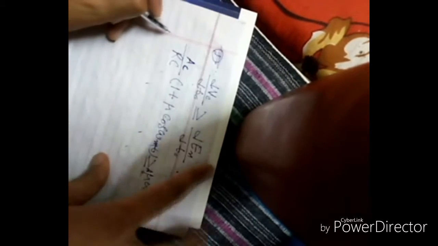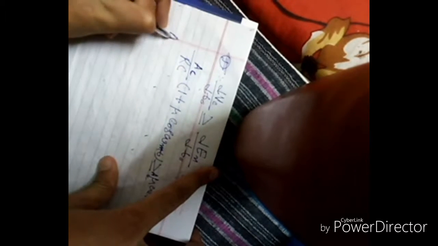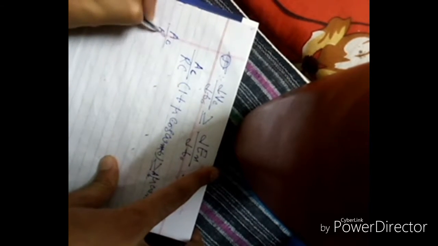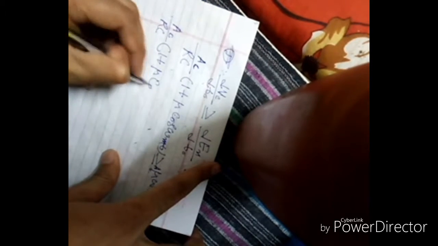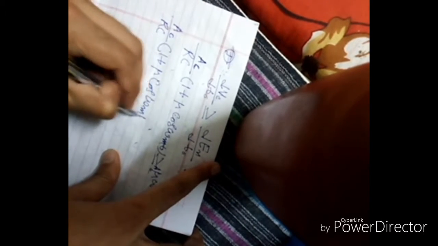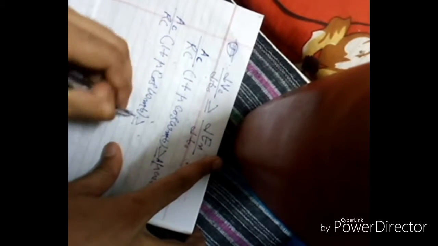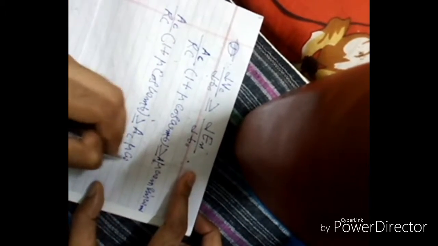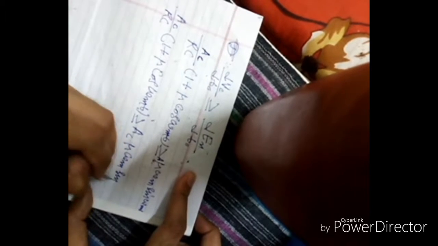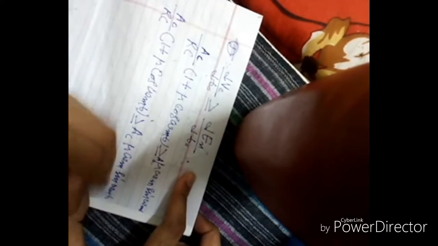So dEn by dt is Ac omega m. Okay, so we got here Ac by RC into 1 plus mu cos omega m t, which is greater than or equal to Ac mu omega m sin omega m t.